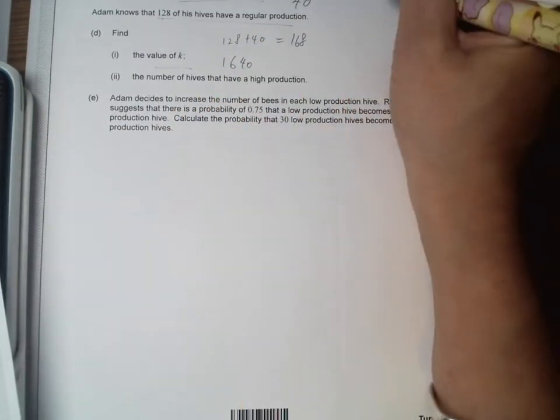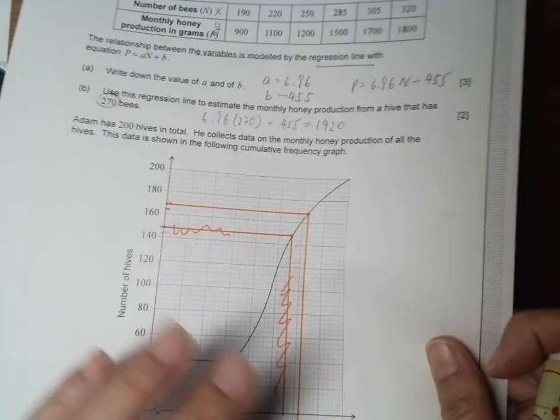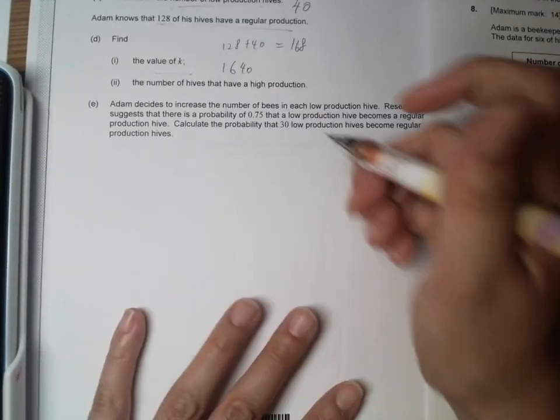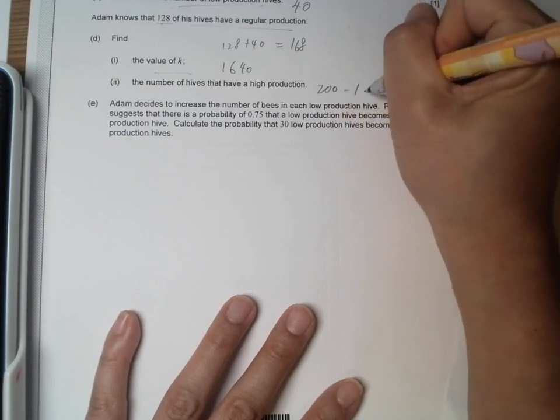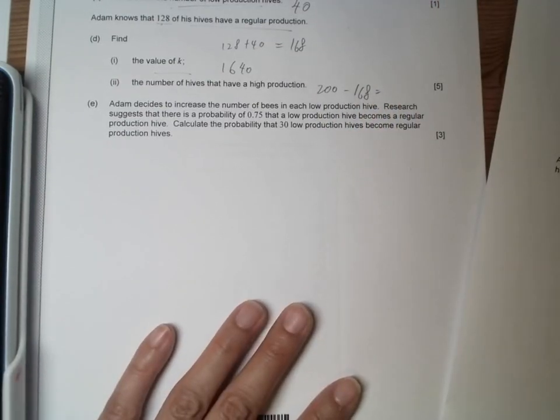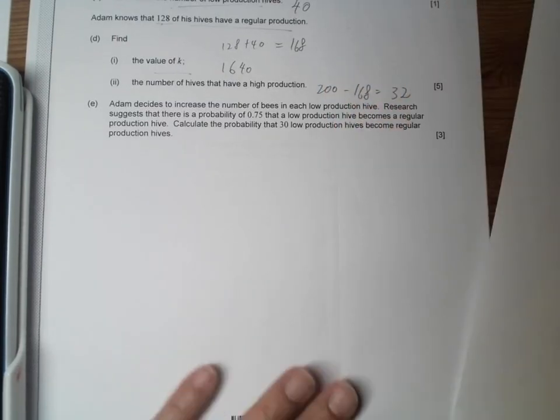Find the number of high production, that's right. So I need to find out the total is 200. So I will have 200 minus 168. So I got 32 for that.